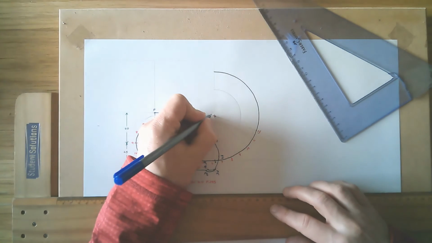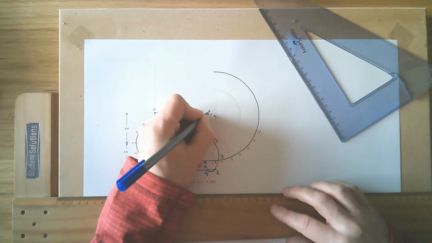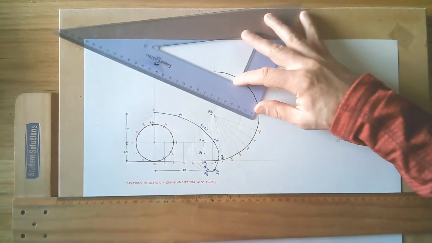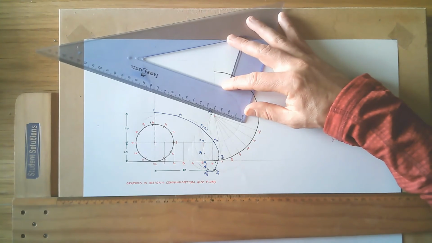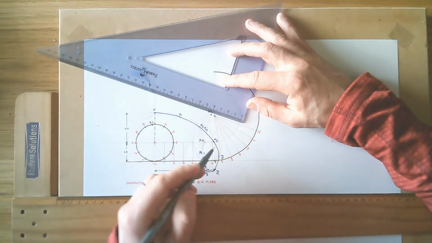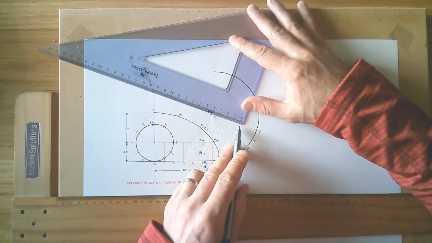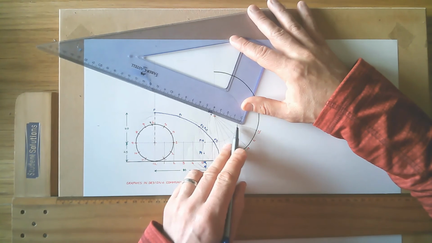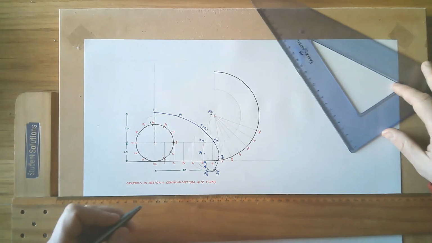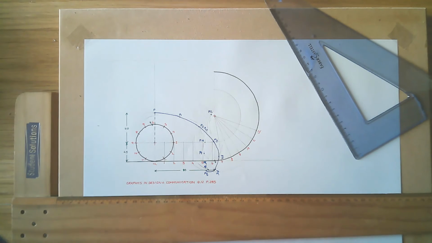give me point 12. All right, so P12, and I suppose if you want to double check that, guys, that should be 40 millimeters from the center point. You can double check that, measure it there from my center point out 40 millimeters, and that looks correct to me there.